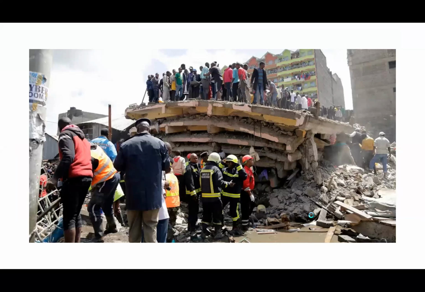Now we are building buildings and they're all crumbling. This particular one is in Kenya, and many people died because of poor project management practices. People are trying to cut corners. There's so much corruption. We are getting permits from the city council which are not real permits. Nobody goes to check the materials that they are using on the building site and so on.